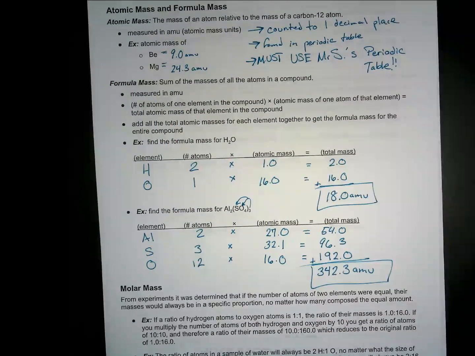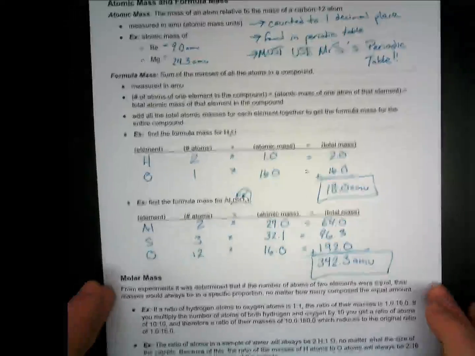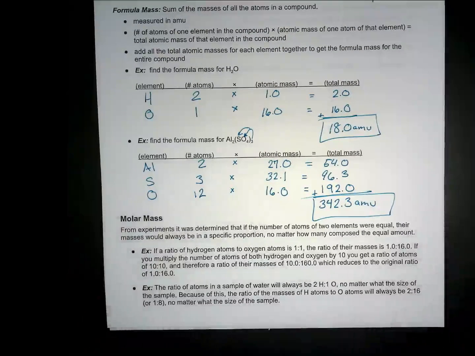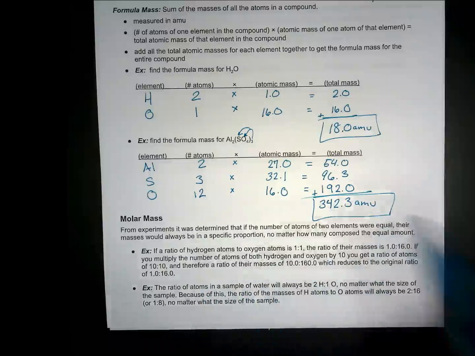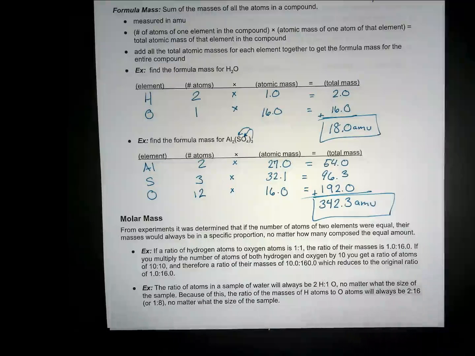Okay, so this is where molar mass comes in. So from experiments, it was determined that if the number of atoms of 2 elements were equal, their masses would always be in the same specific proportion, no matter how many compose the equal amount. So as an example, if the ratio, and this is important that you really try to understand this, because this will confuse you really quick.